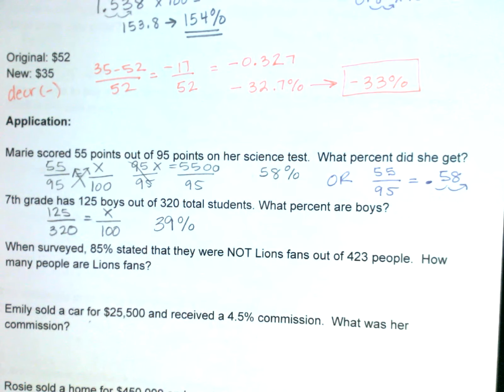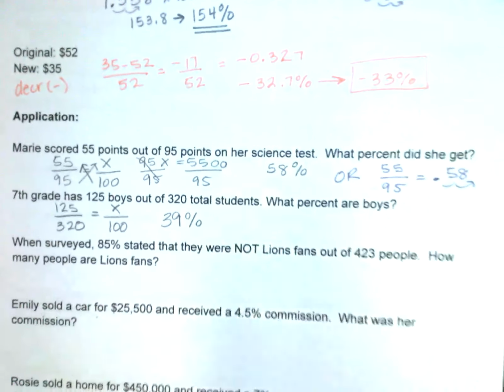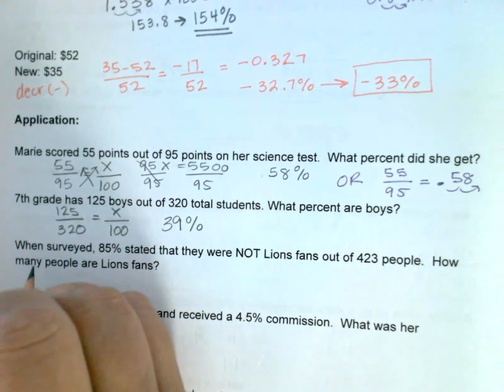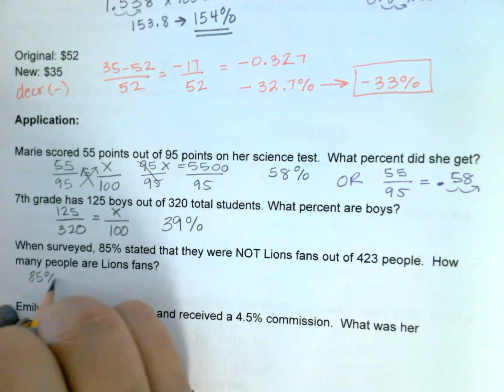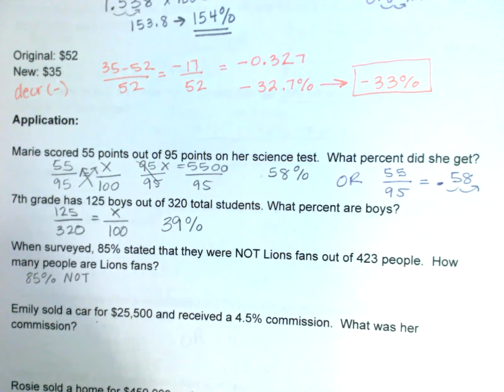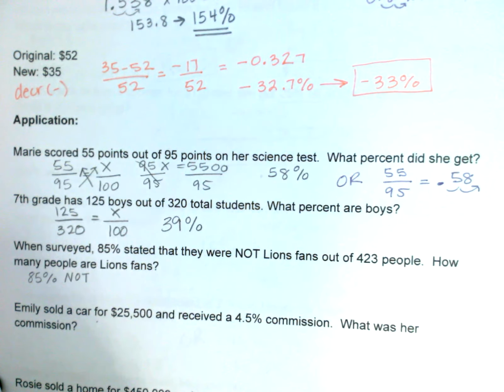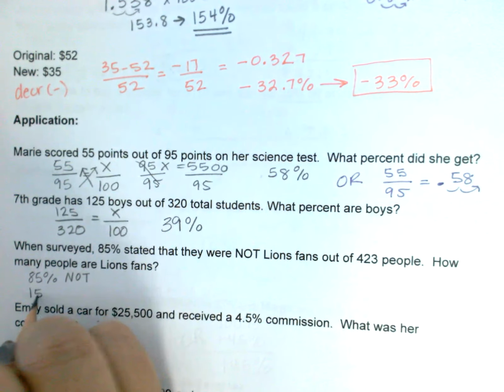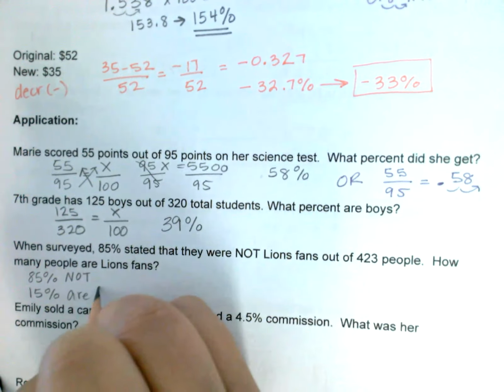We need to be careful with the next one. When surveyed, 85% stated they were not Lions fans out of 423 people. How many people are Lions fans? There's multiple ways to solve this one. I'm going to think about it a minute. There is 85% of people that are not fans. What percent are fans then? If 85 are not, what percent are? That would leave me with 15% are fans.